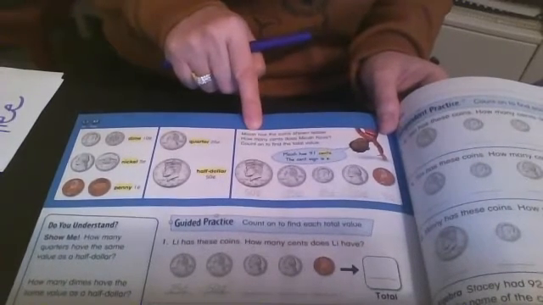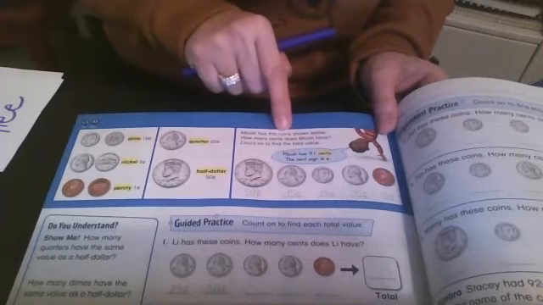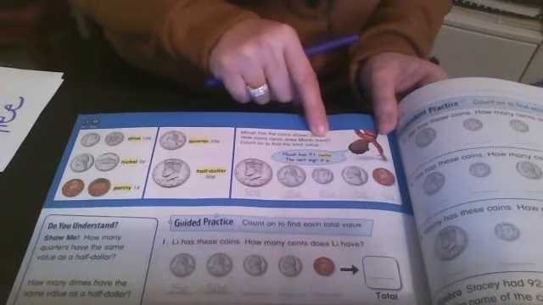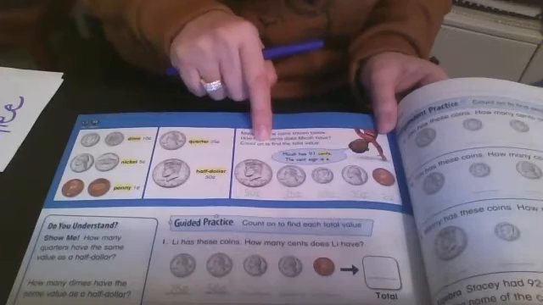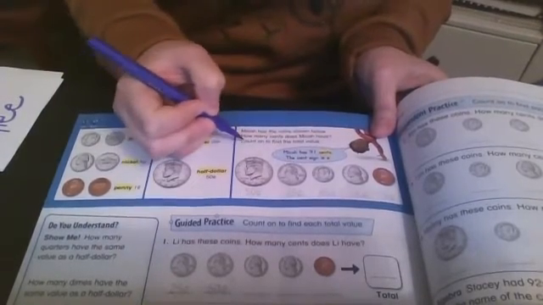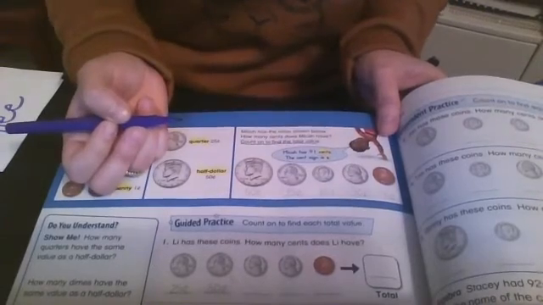Okay, so here we have a story. It says Micah has the coins shown below. How many cents does Micah have? Count on to find the total. And this is going to be the key for this lesson and many lessons to come. Count on to find the total value.